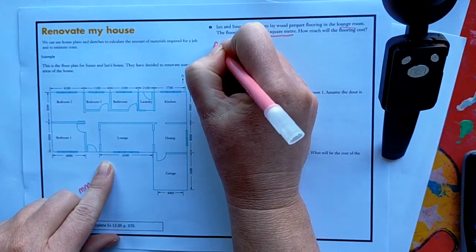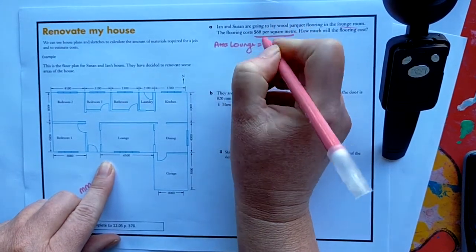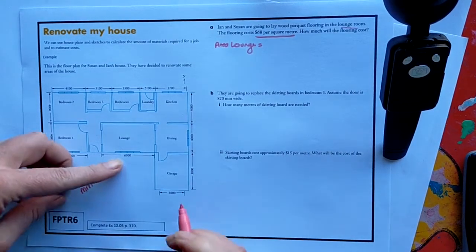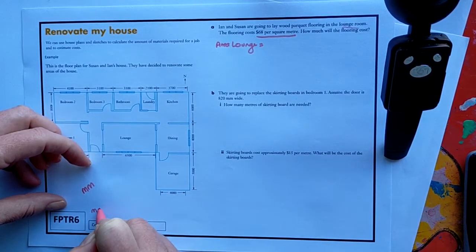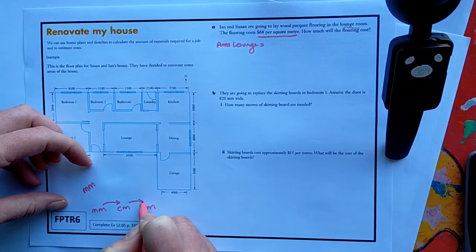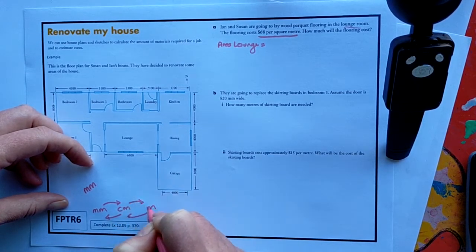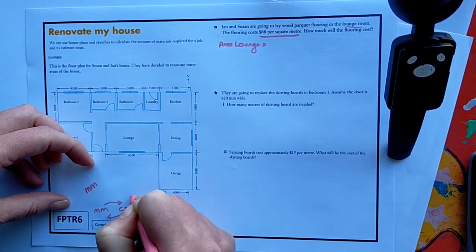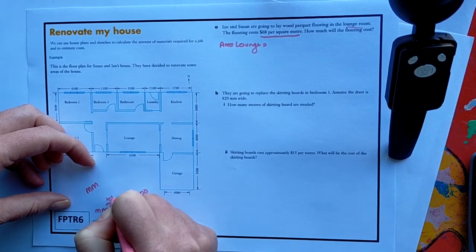So first of all, we're going to have to find the area of the lounge. So the area is going to be, now it's 6,500 millimetres. I'm going to just remind you, we've got millimetres, centimetres, metres, and to convert in between them, 1 metre, so we're going to do times 100 this way, times 10 that way, divide 100, divide 10.